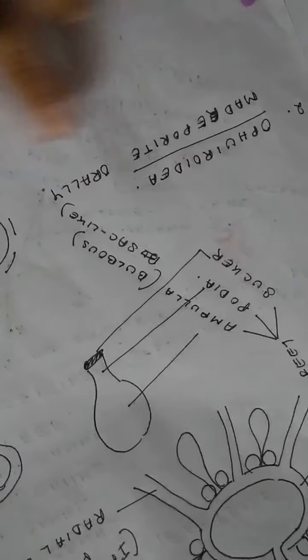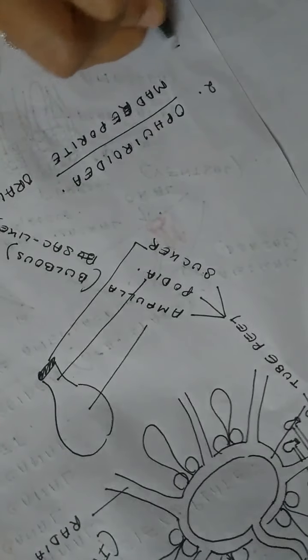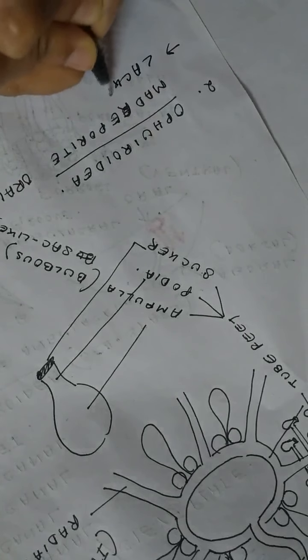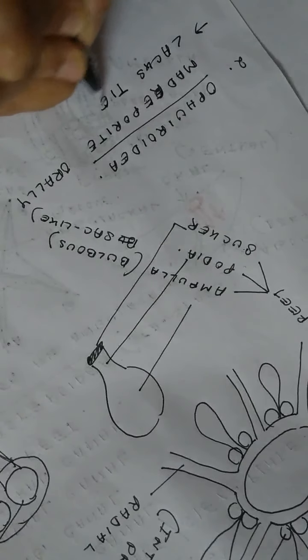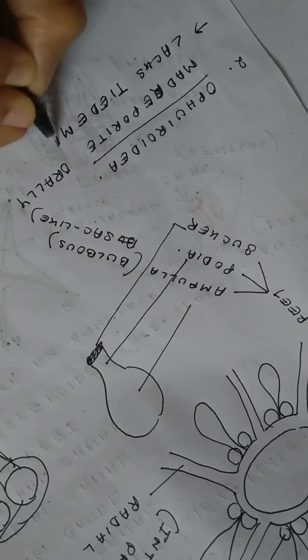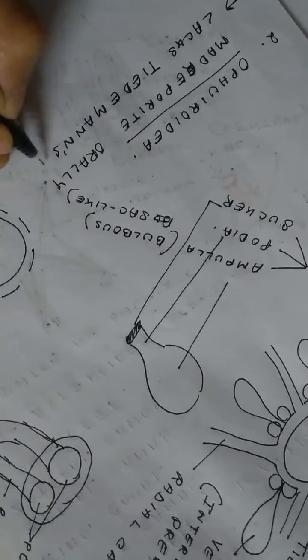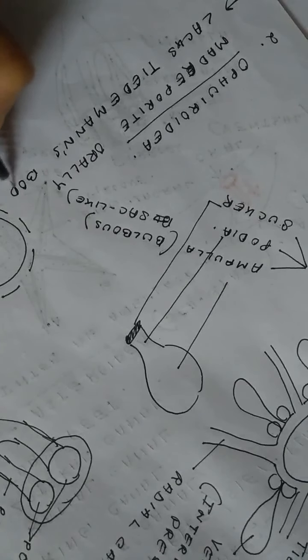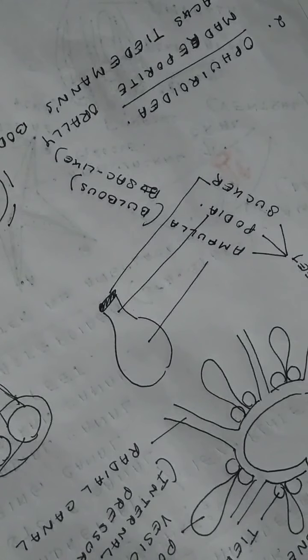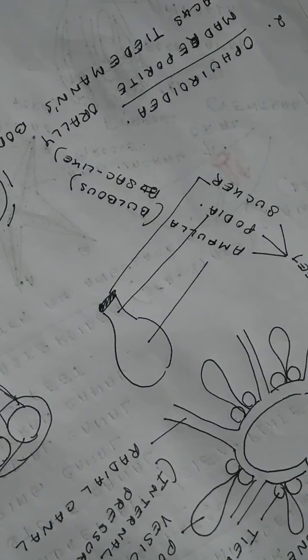So the Ophiuroid basically lacks Tiedemann's body. The ring canal gives off a radial canal which descends towards the oral side, runs along the whole arm, and then terminates into the terminal tentacle.